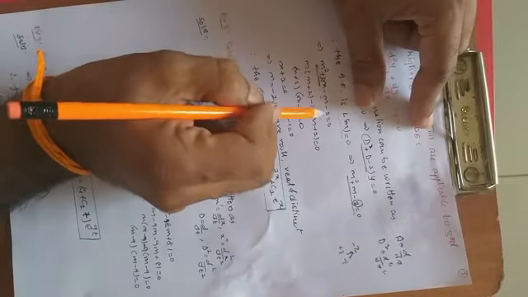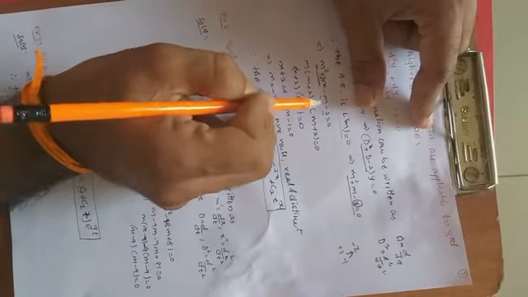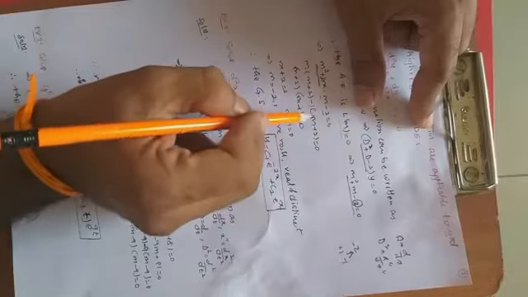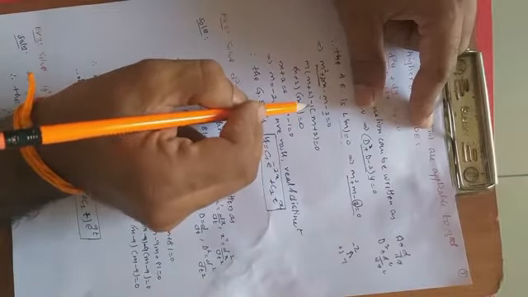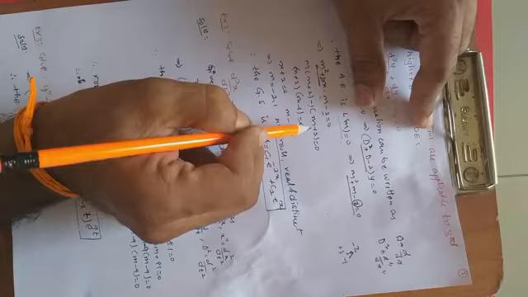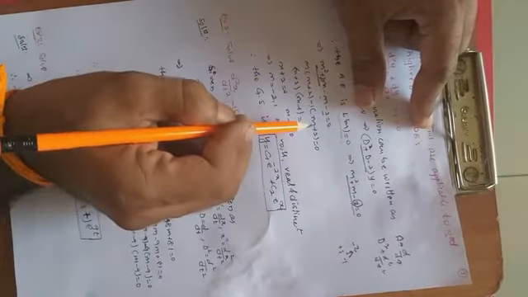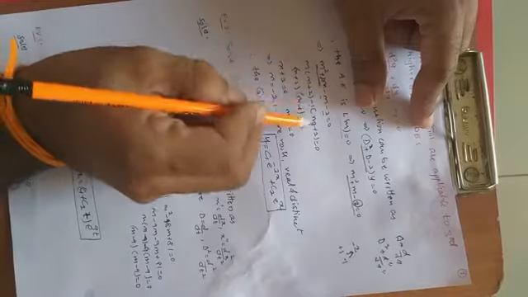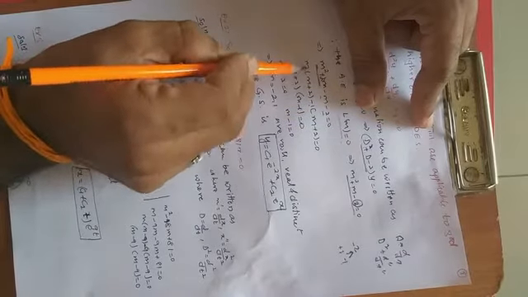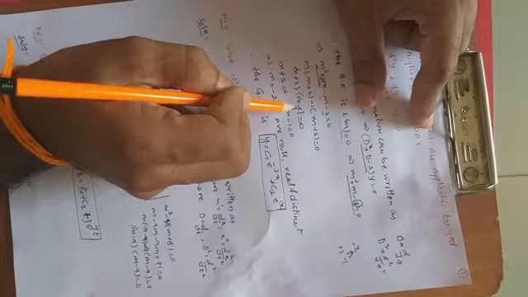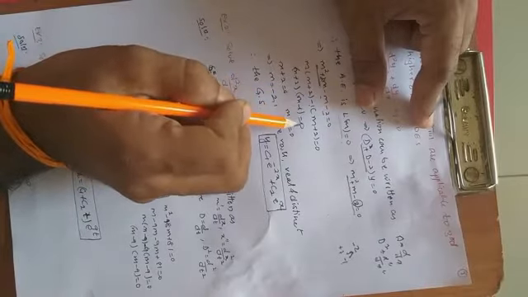So we take minus 1 common from these, and it can be written as m plus 2 is equal to 0. Now taking m plus 2 common from these terms, we can write m plus 2 into m minus 1 is equal to 0.